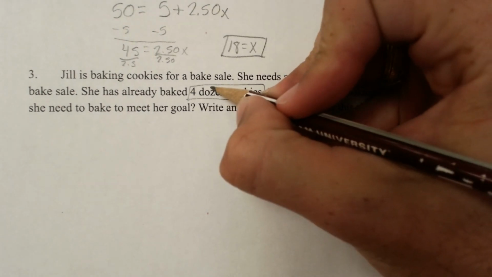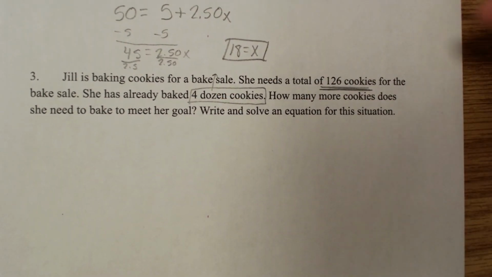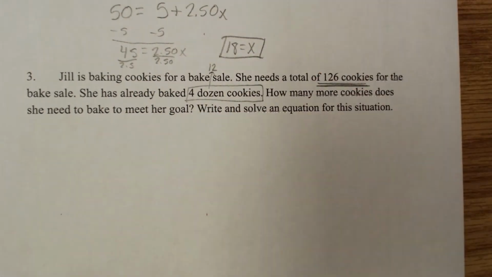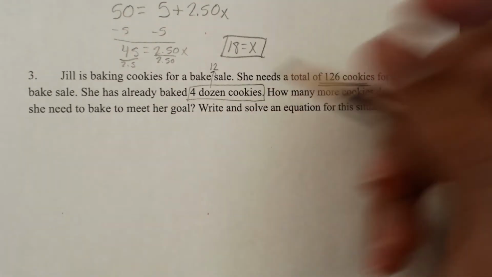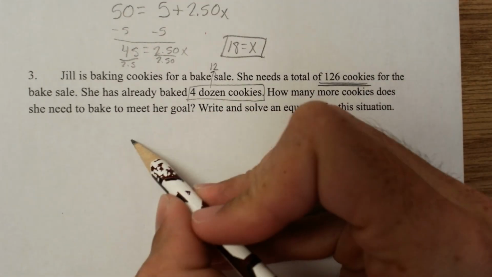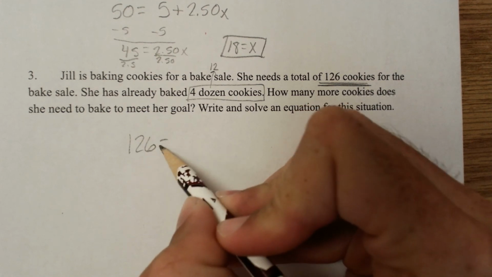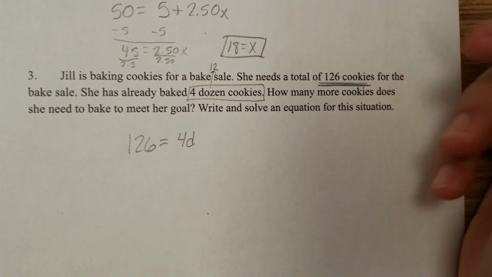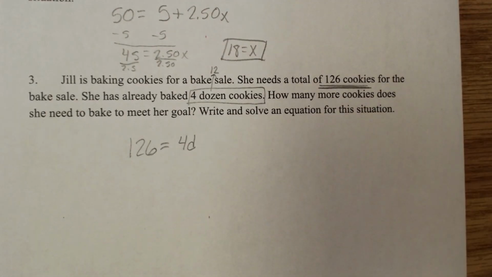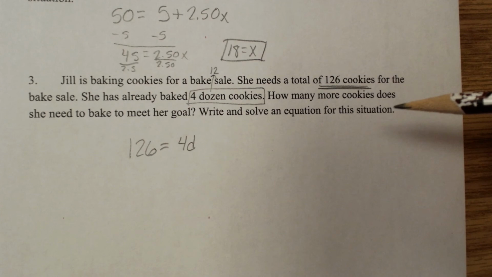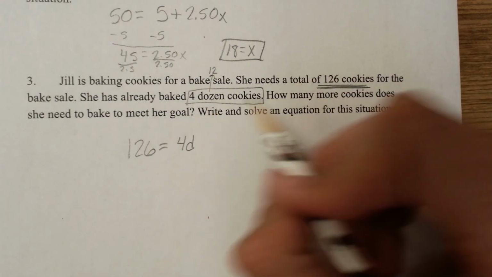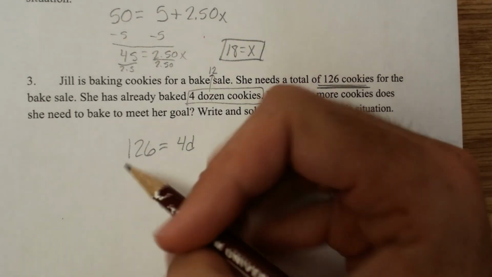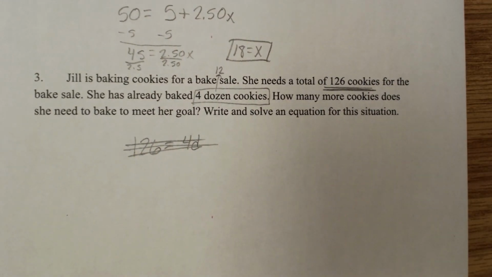Now, a dozen. How many cookies is a dozen? Okay, a dozen is 12 cookies. So she's already made 4 dozen cookies. Then we know she's got 126 as her total. And she's made 4 dozen. In order to find out how many she has left, you've got to subtract your 4 dozen from your 126. So I'm going to write this differently. You could write it that way, but there is an easier way.